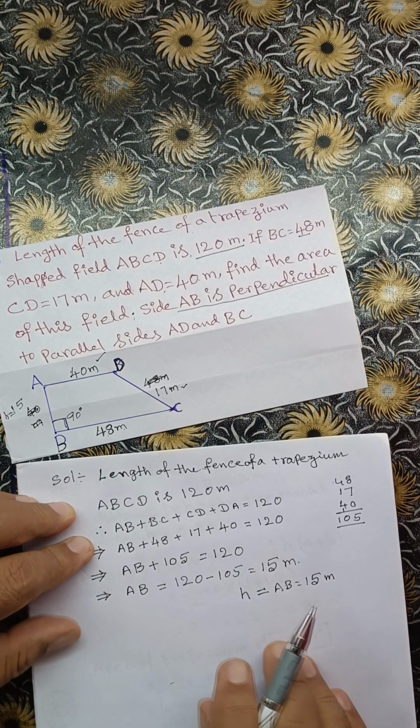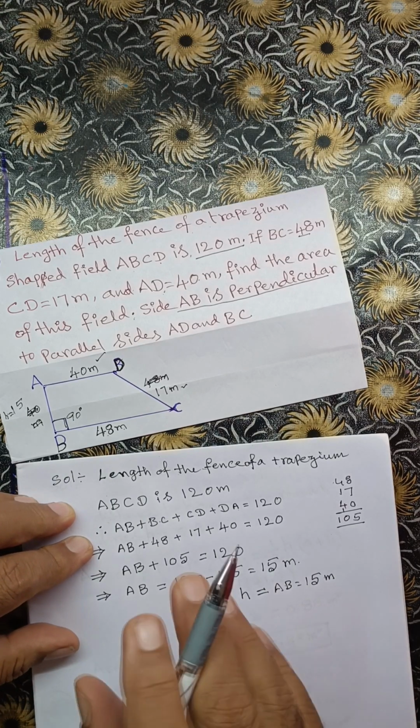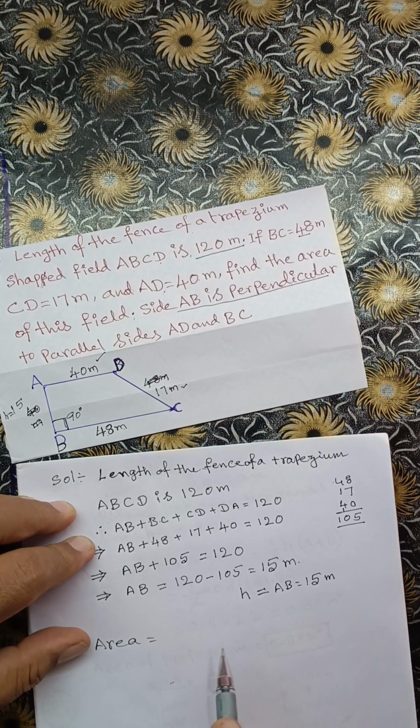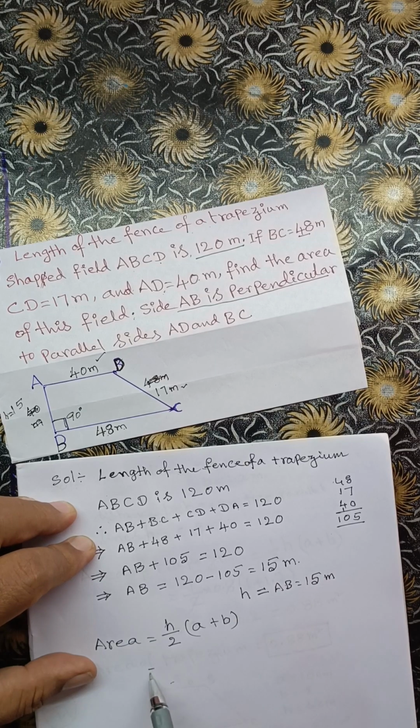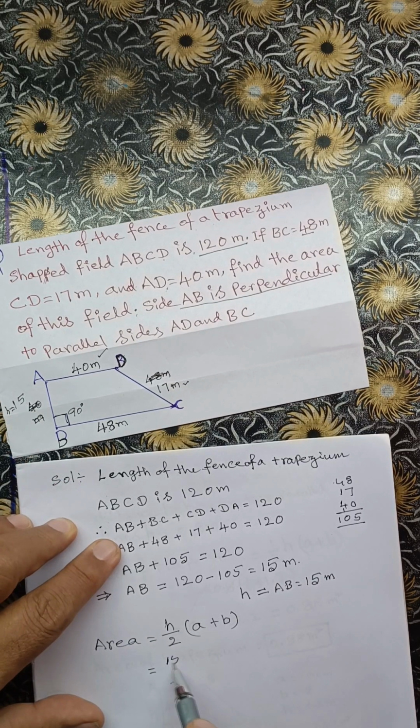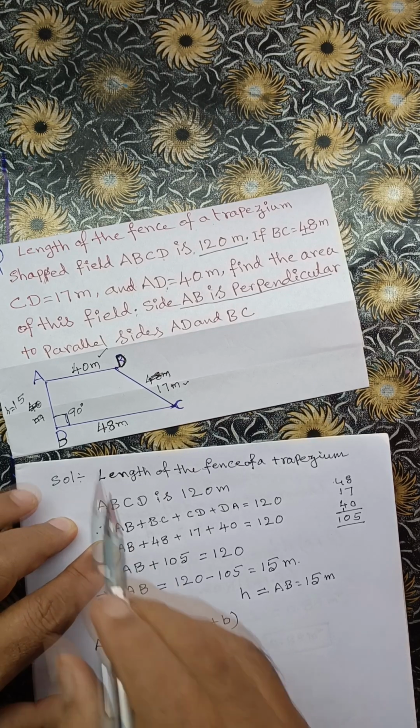Now, find the area of this trapezium. Area is equal to h by 2 into a plus b. Now, h is equal to 15. 15 by 2 into, what is the a?